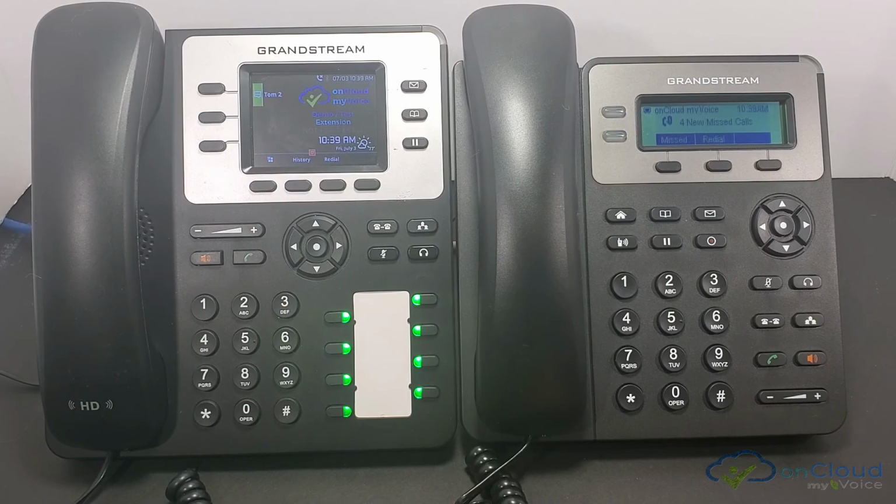So you could save these to an array of different folders. Okay, and also OnCloud offers voicemail to email. Voicemails would simply be delivered to your inbox with an audio file attached. Simply click on the audio file to listen to your message. It's that easy.